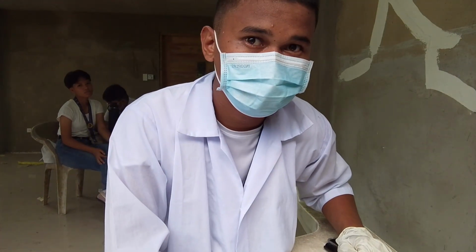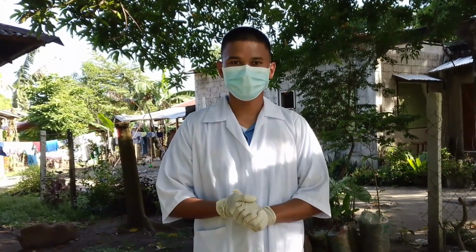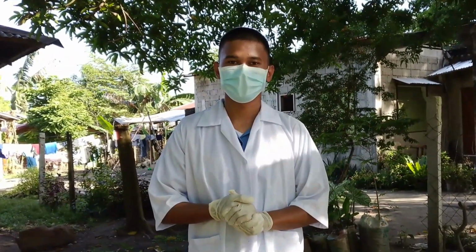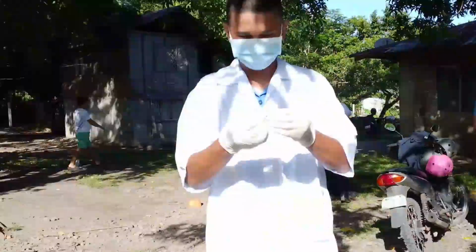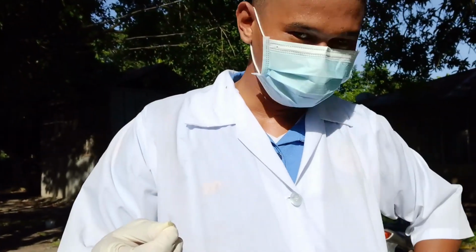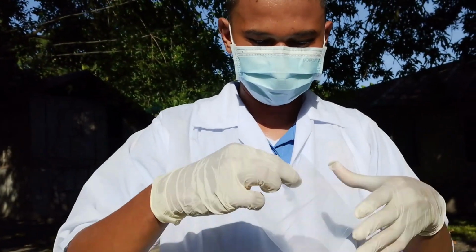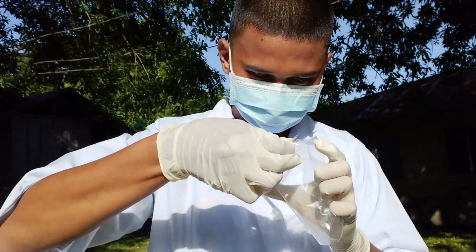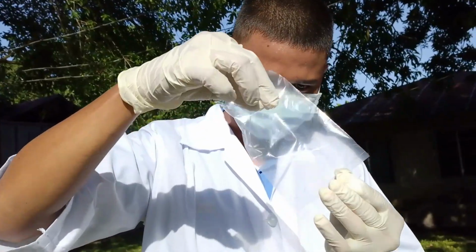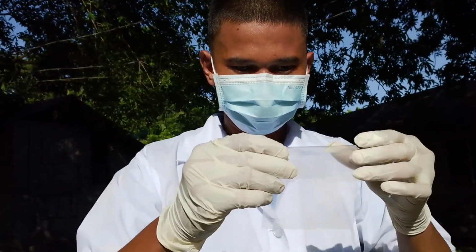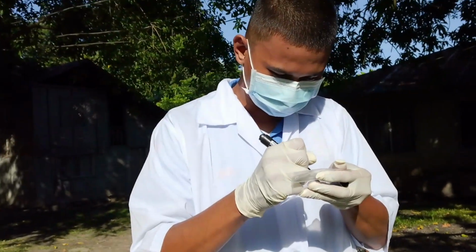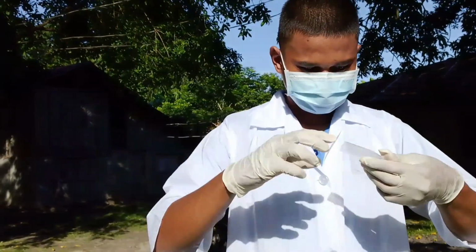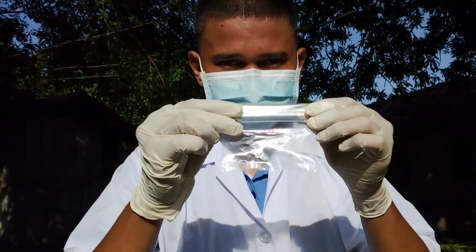I will now proceed to collecting the animal hair. The first animal hair I will collect is the hair of the goat. I have here the hair of the goat, so I will now put it in the plastic. After putting the goat hair in the plastic, I will label it. I am now done collecting the hair of the goat, so I will proceed to the second animal.